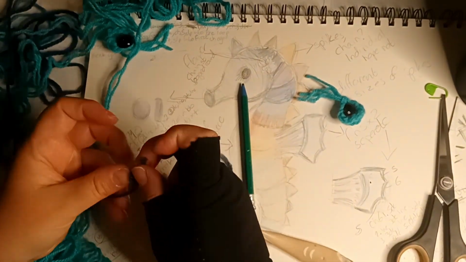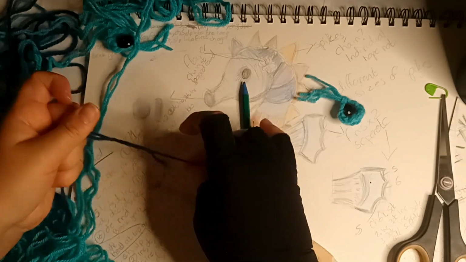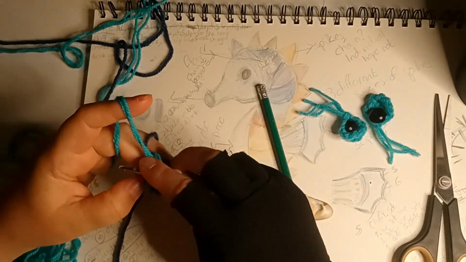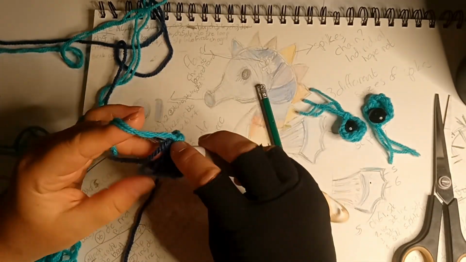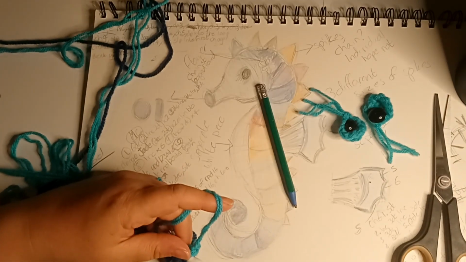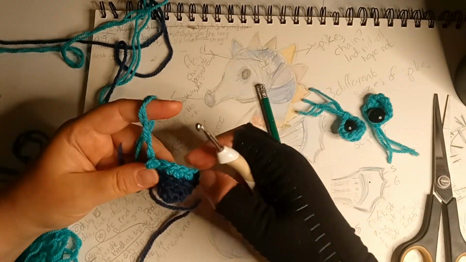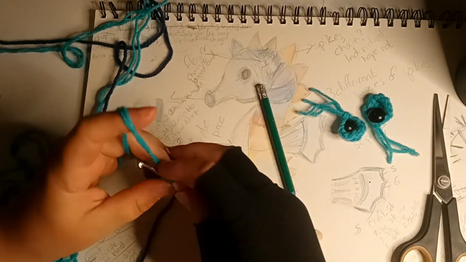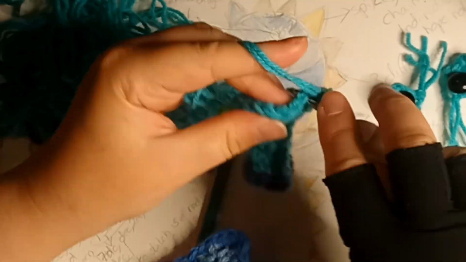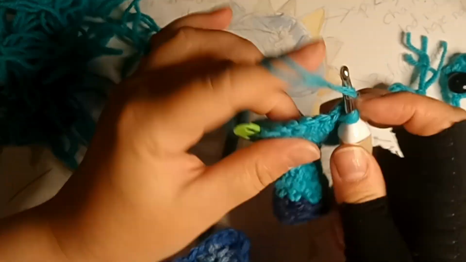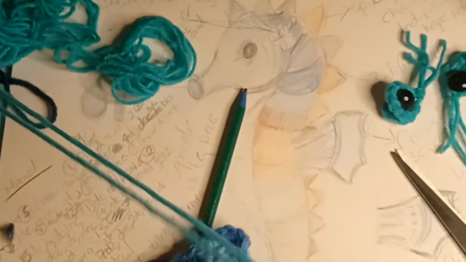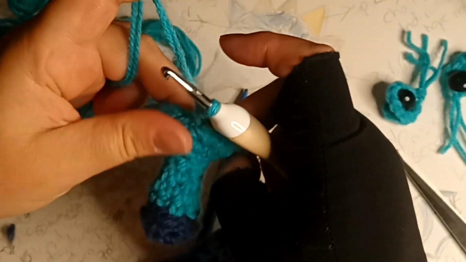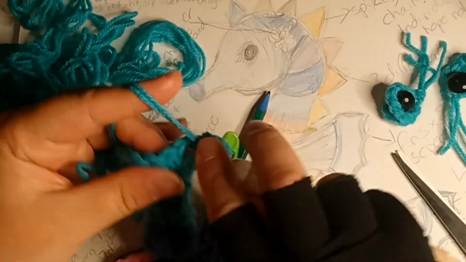Right, onto the head, and we are starting at the end of the snout of the seahorse, or the seahorse's mouth. I'm not entirely sure of the full anatomy. Starting off in a dark blue and creating an oval, then moving on to the snout, and then we had increases from the snout into the front of the face of the seahorse.